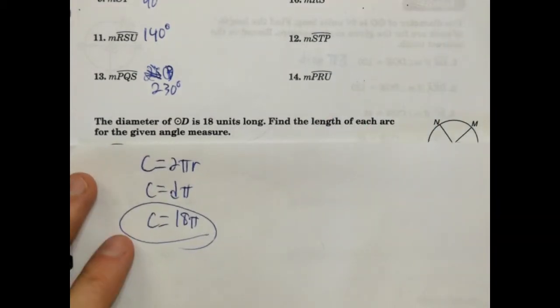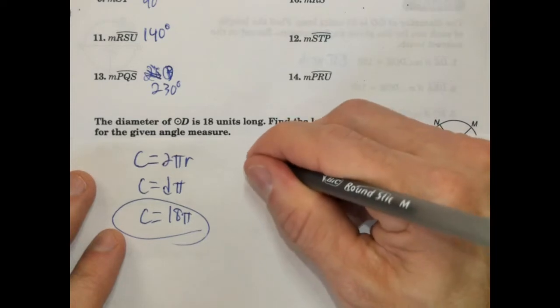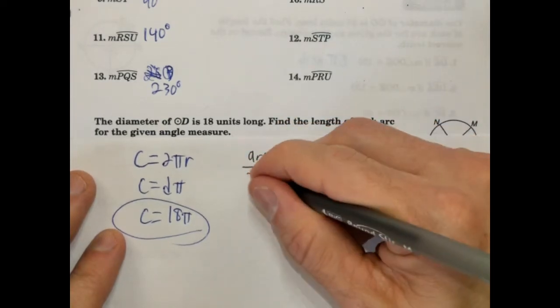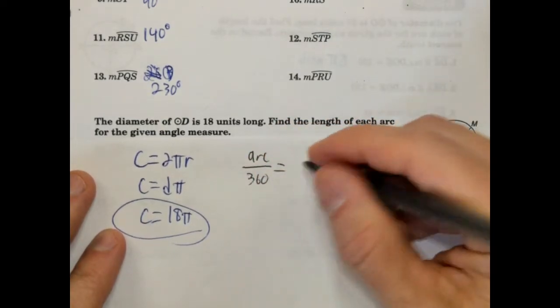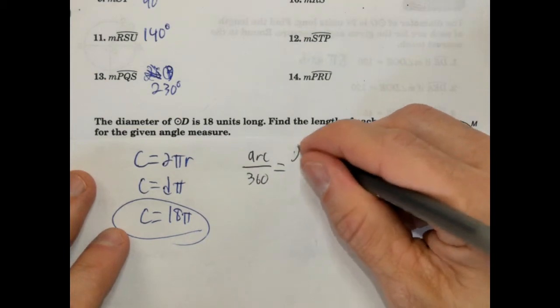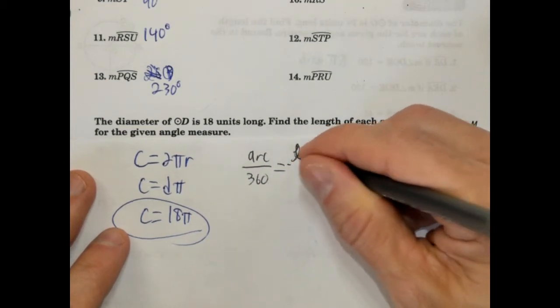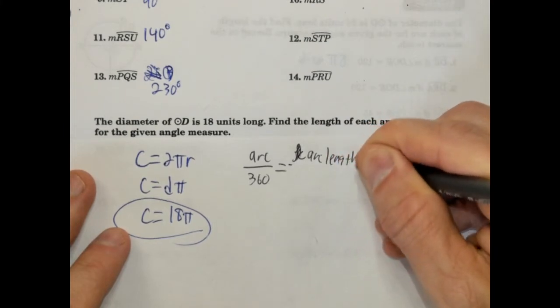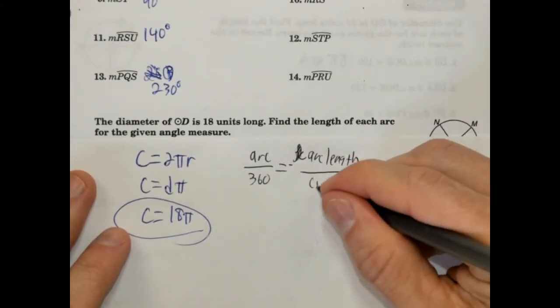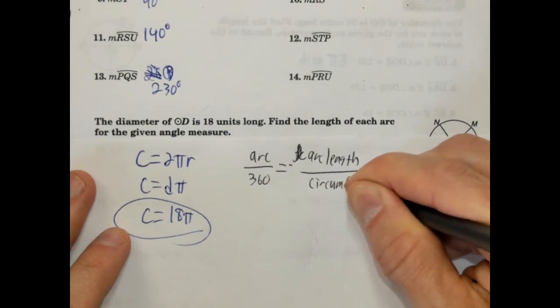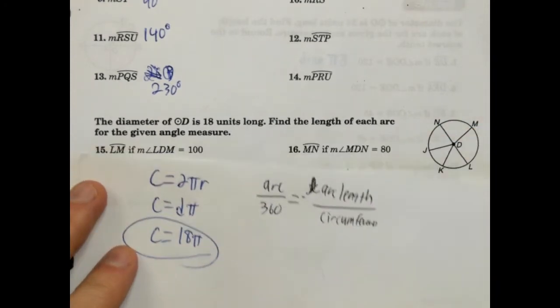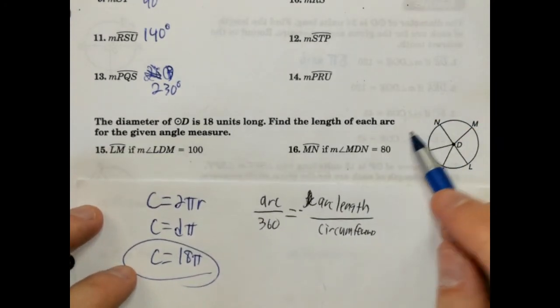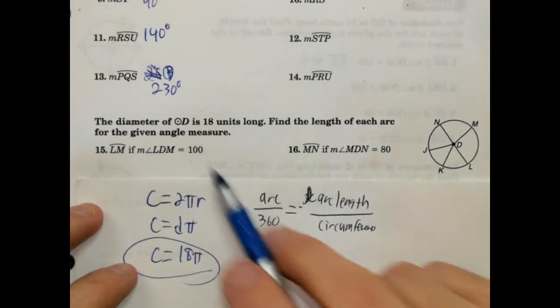And I'll remind you that the proportion we're going to use is going to be arc over 360 equals arc length over circumference. Okay, so the angle of the arc is going to be over 360.